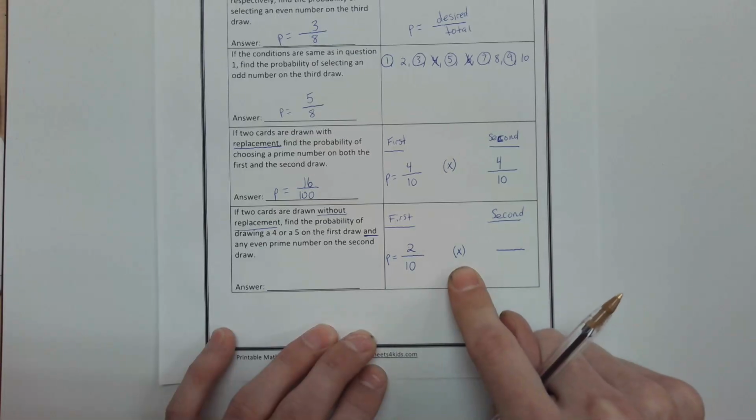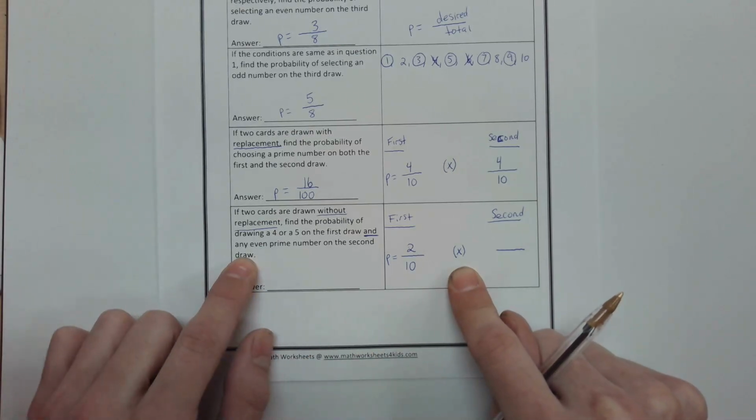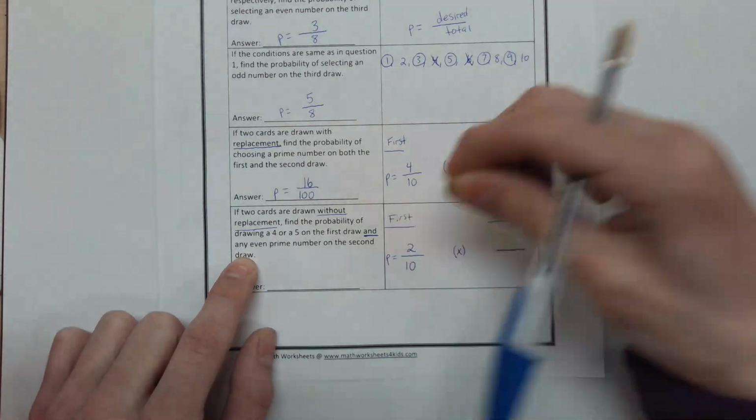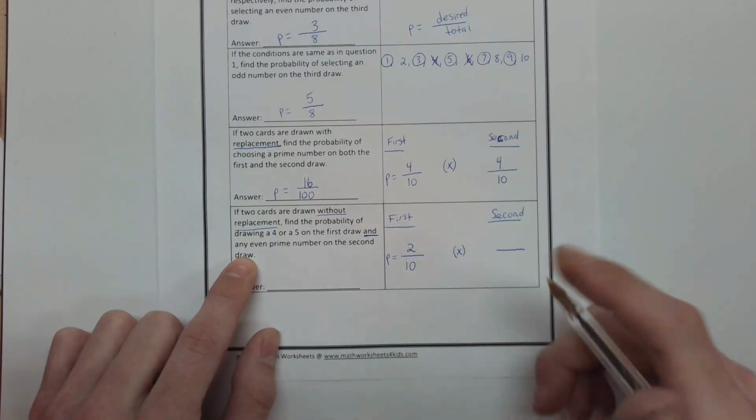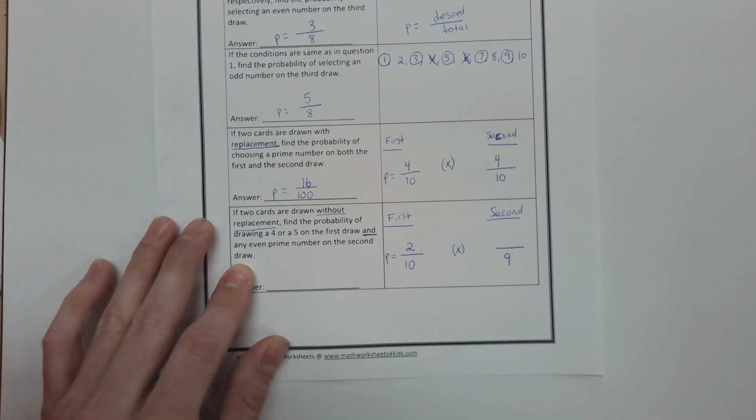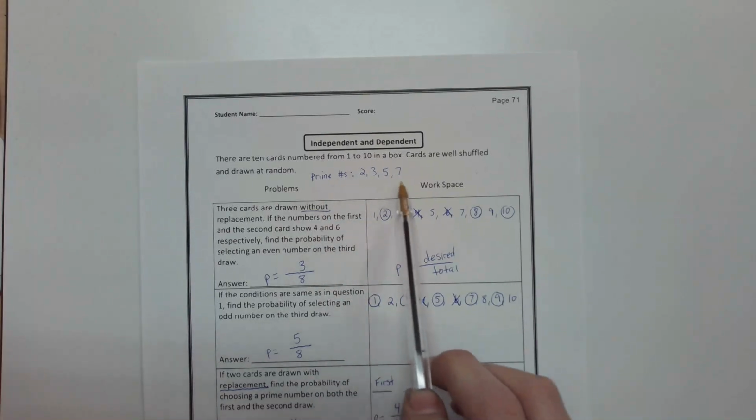But let's say, and in combination with any even prime number. So here's what we have to understand. We've taken one away, so our new total is 9. And let's find out how many even prime numbers there are. Out of these prime numbers, how many of them are even?